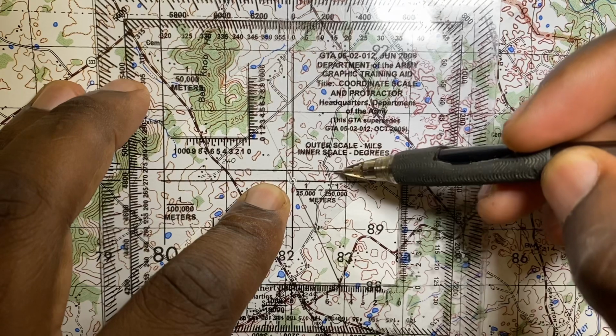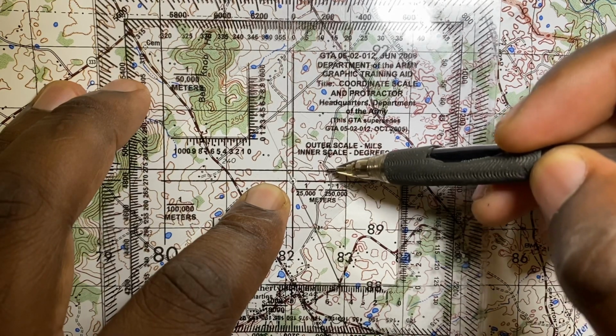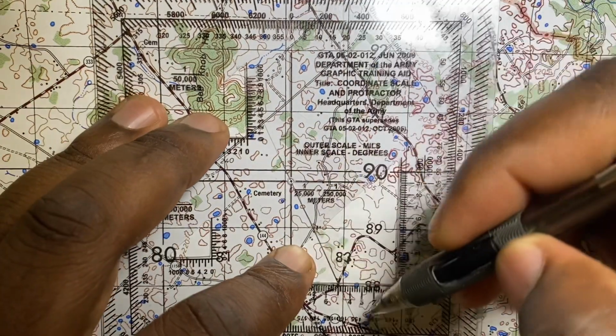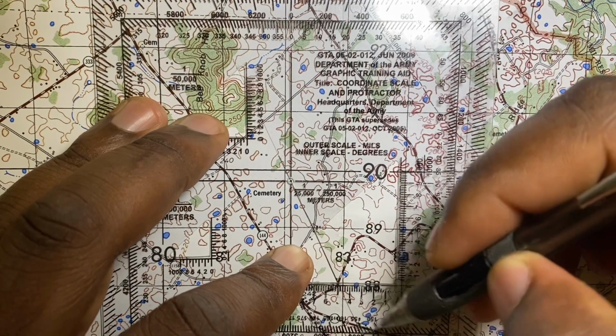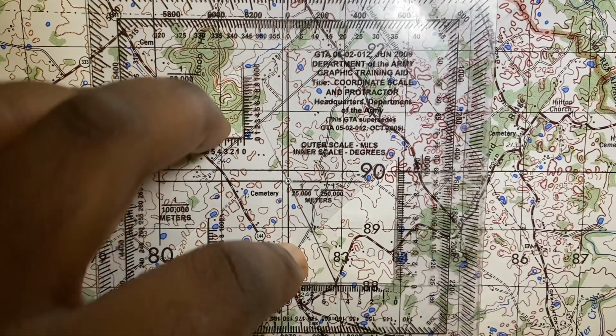You want this to be as straight as the printed line on the protractor. Then you just follow that line down to the inner circle, and the azimuth is 155. I'm going to write that down.